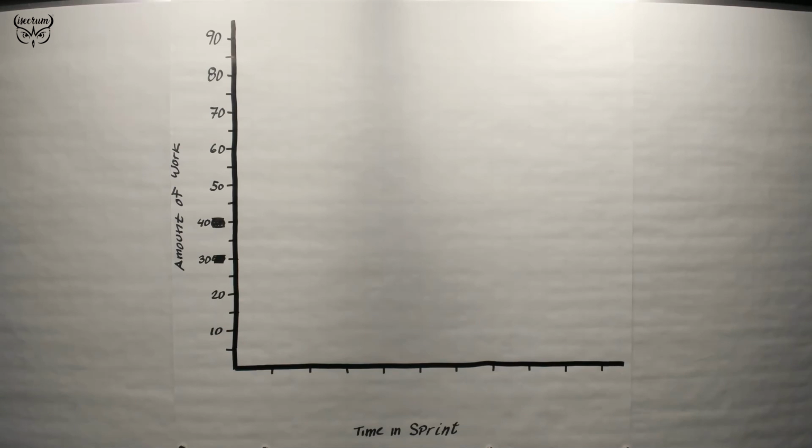Please excuse my scribbles. I've redrawn this chart so many times and messed up every single time that I'm just going to go with messing up the 30 and the 40 there. So sorry for the scribbles here. Now let's label the days of the sprint. Okay, so we have 10 days in the sprint.